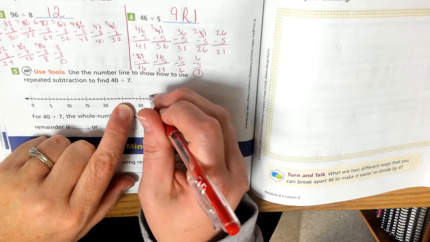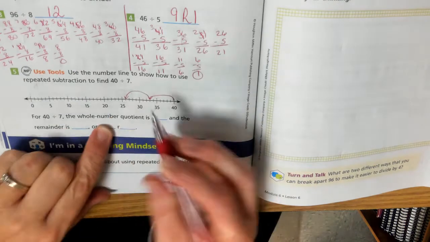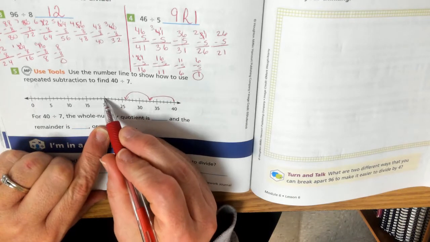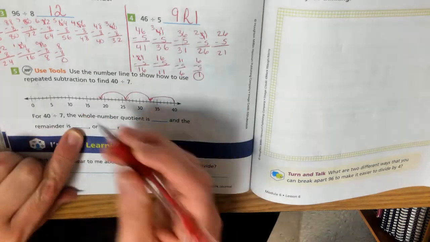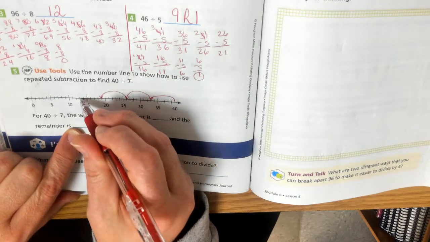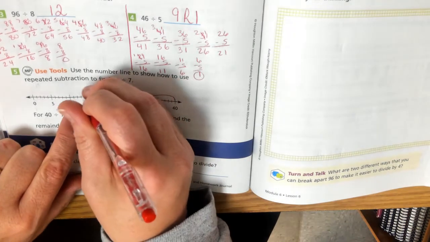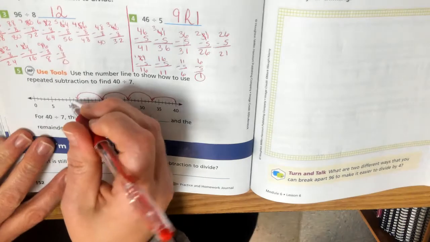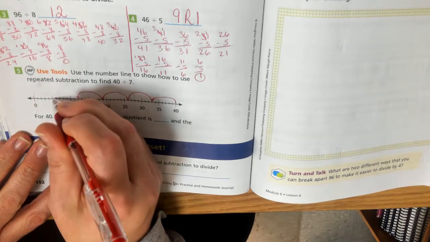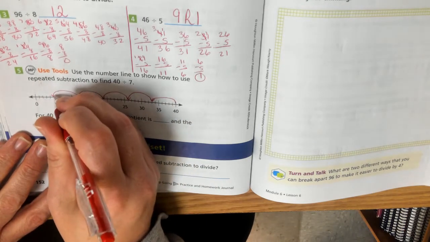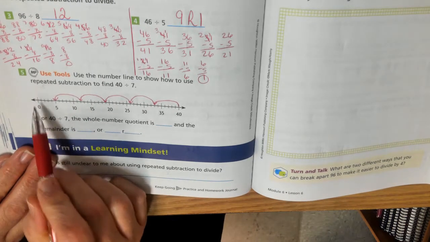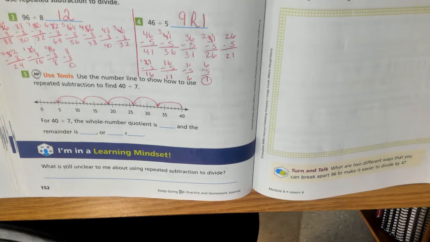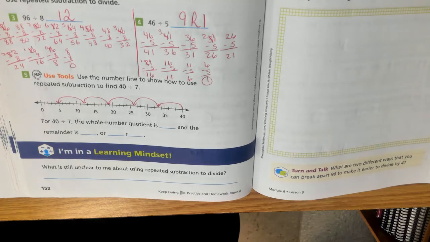So I need to get to 26. 1, 2, 3, 4, 5, 6, 7. I'm going to go to 19. 1, 2, 3, 4, 5, 6, 7. 12. 1, 2, 3, 4, 5, 6, 7. 5. Can I go any further? No, because I would get to 0, right? I would be negative. So we're not going to go to a negative number.